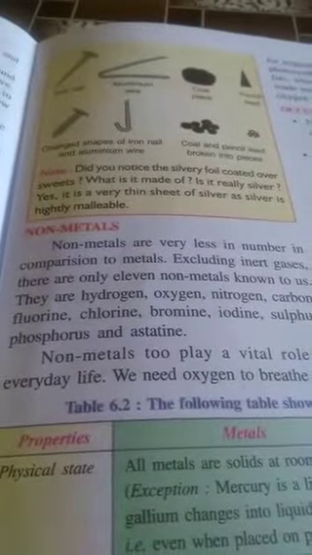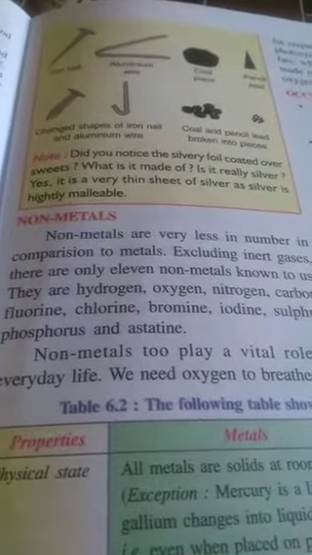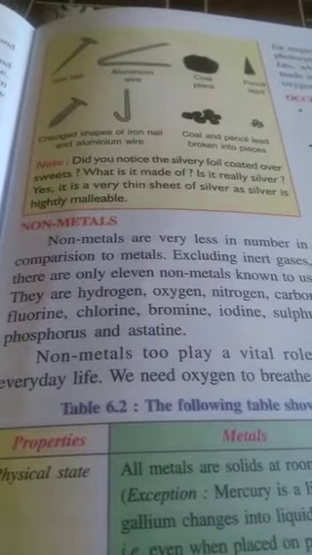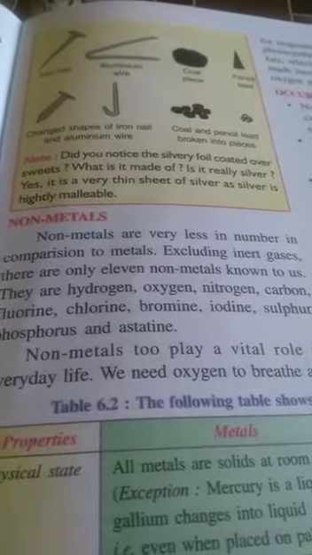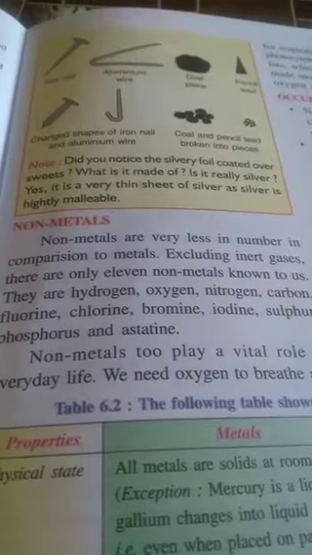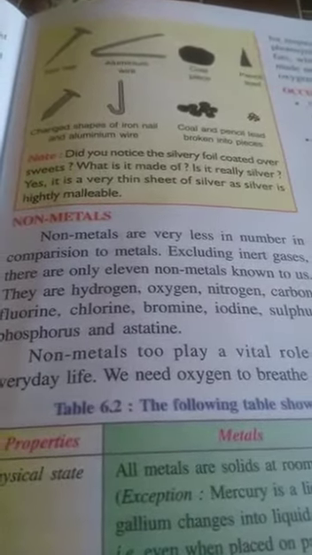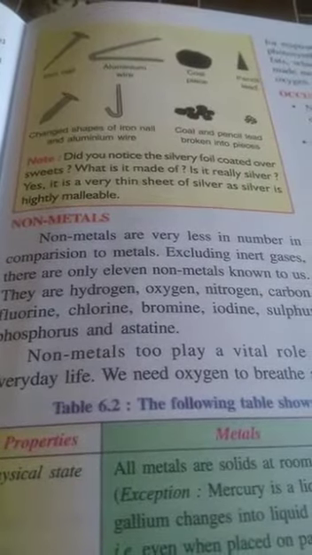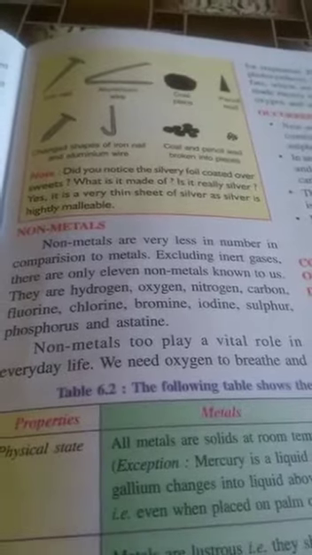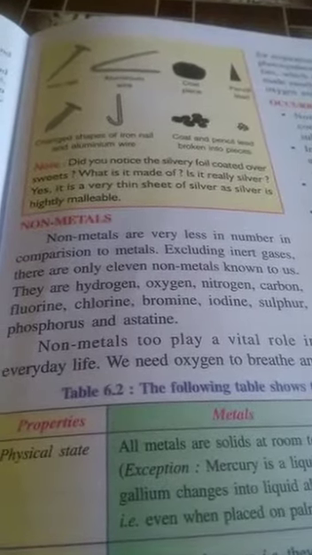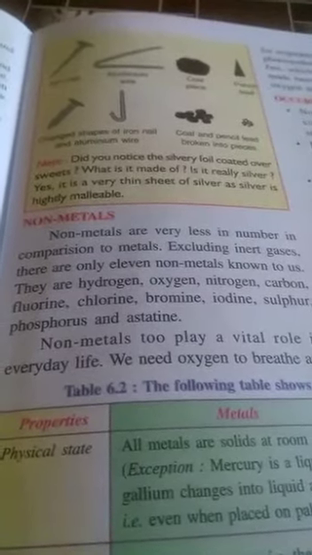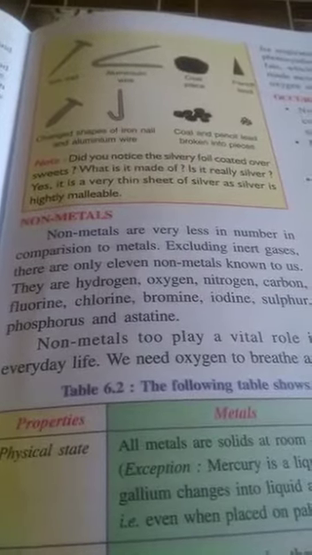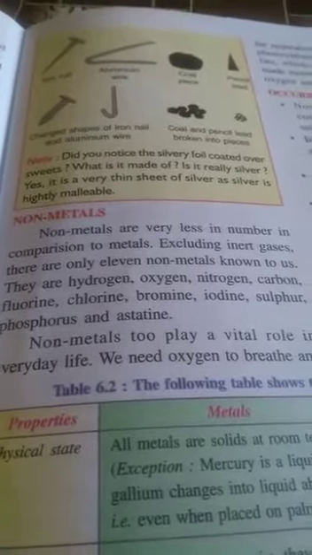Students, in comparison to metals, non-metals are very few in number. If we exclude inert gases, then we have only 11 non-metals known to us. These are hydrogen, oxygen, nitrogen, carbon, fluorine, chlorine, bromine, iodine, sulfur, phosphorus and acetylene.